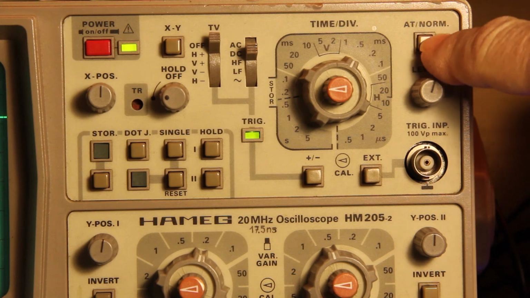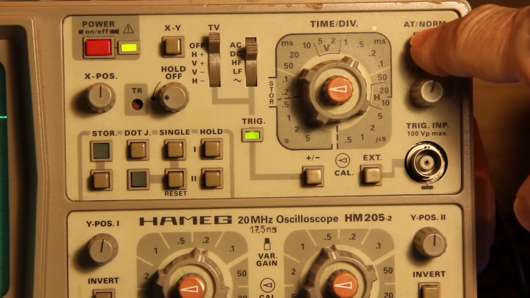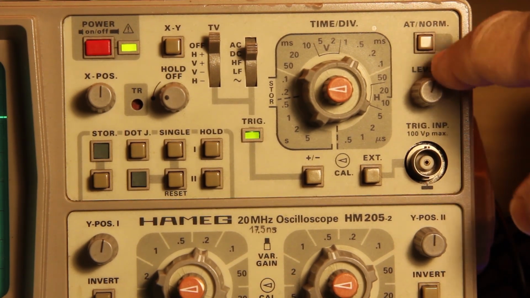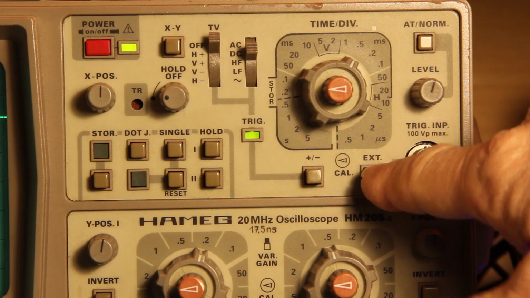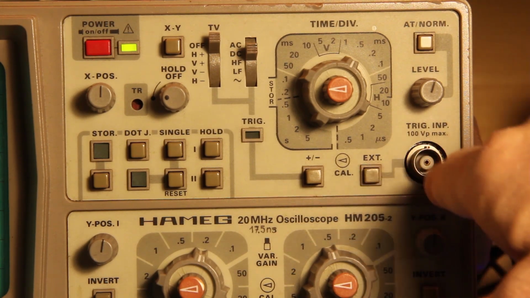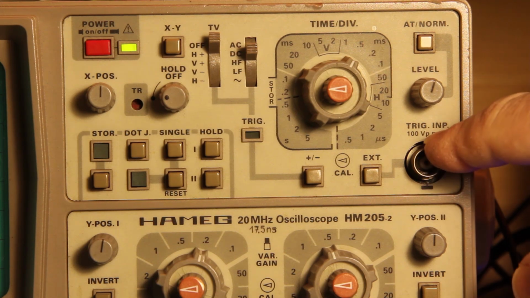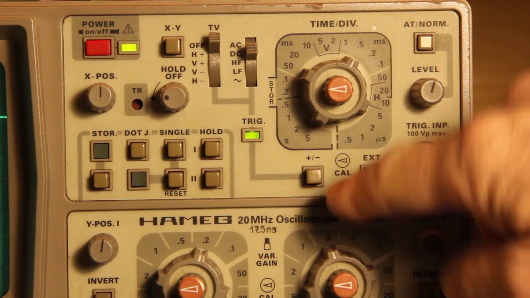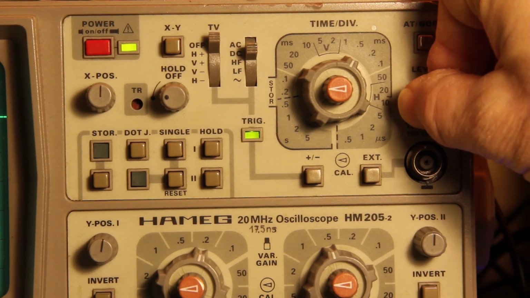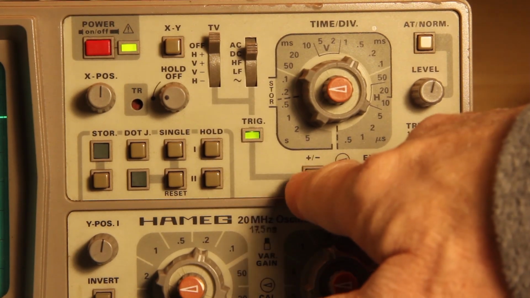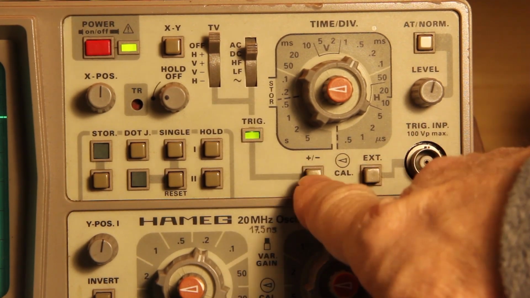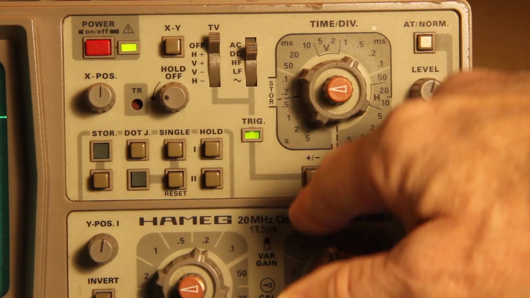Here we have the automatic and normal operation. We will see better later on. And here the button that allows the external trigger, and here the level of the trigger, and here the button that allows to select the trigger on the rising edge or the falling edge.